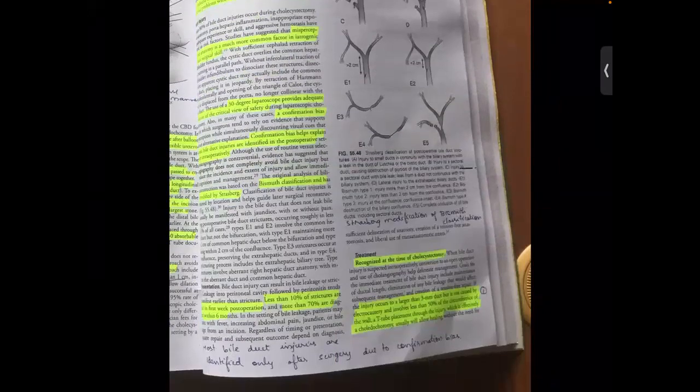So next is presentation. So when will the patients present? So there is E6, cystic duct. Bailey has actually given an E6 as well. Cystic duct. Okay.